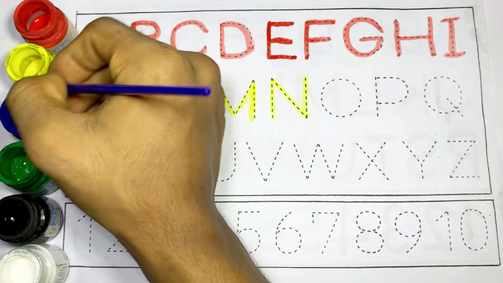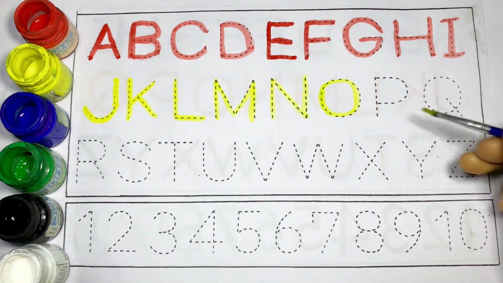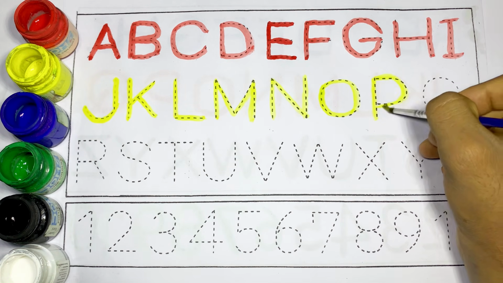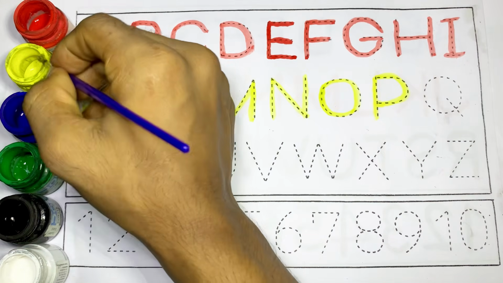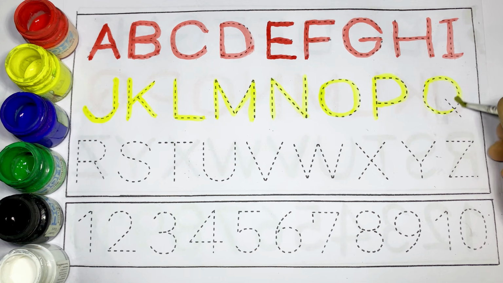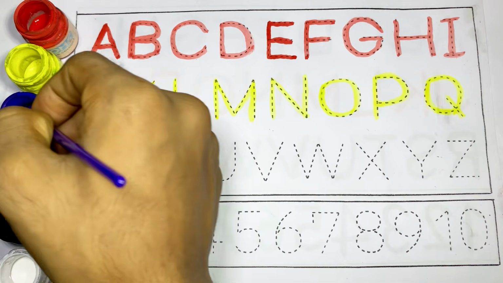Again use yellow color and draw O for orange, O for octopus, P for parrot, P for penguin. Now Q for queen, Q for quill. The alphabet Q. Now R for rose, R for rice. The alphabet R, and here is blue color.